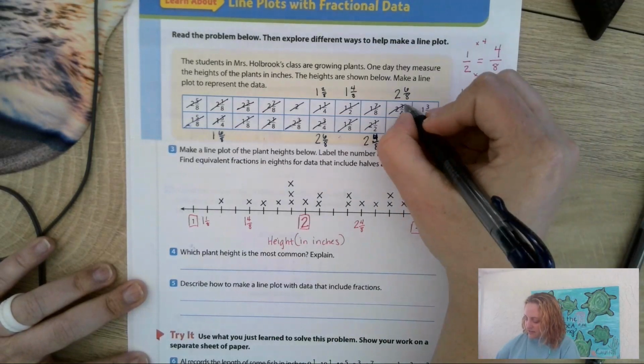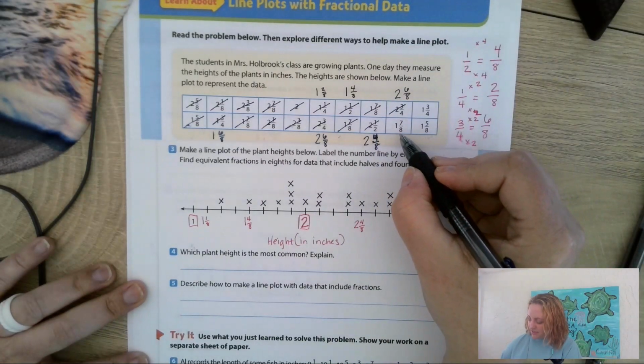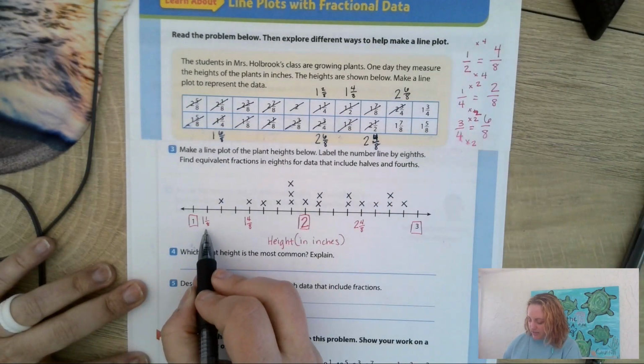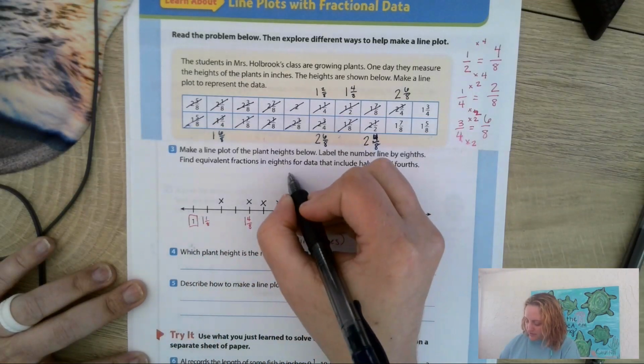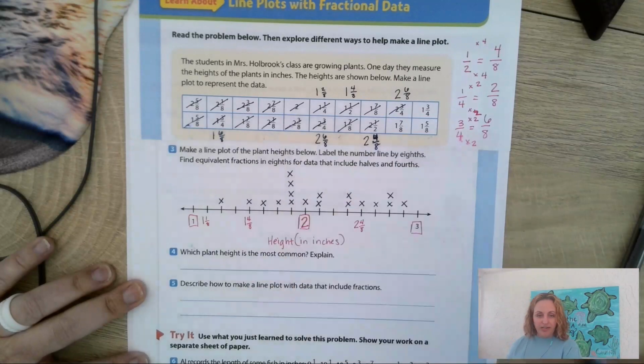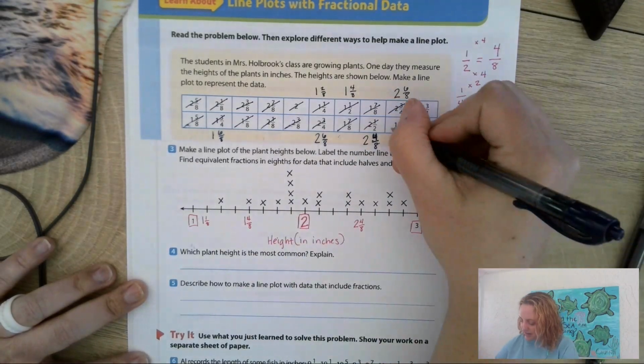All right, 1 7/8. I go after the 1, and I count 1, 2, 3, 4, 5, 6, 7. Well, it looks like that's a pretty popular height, doesn't it? It looks like there's a lot that were that.